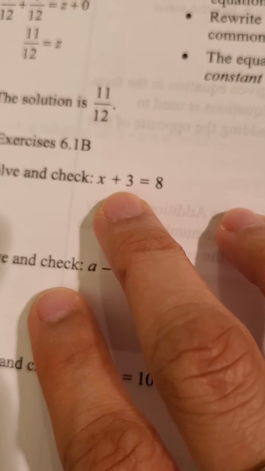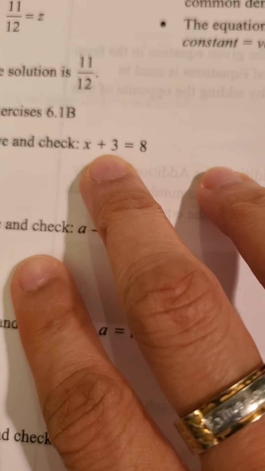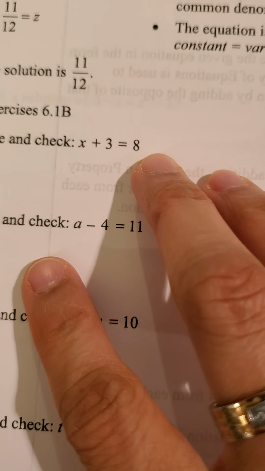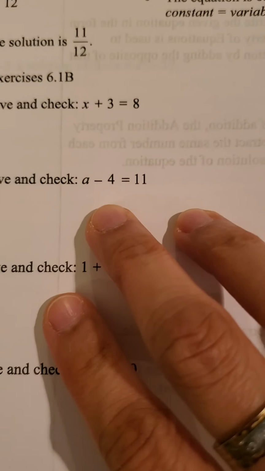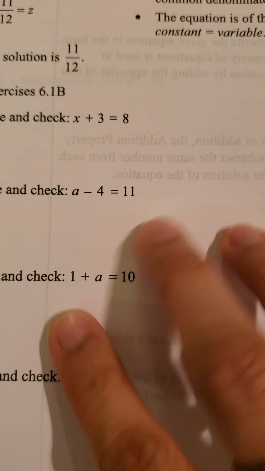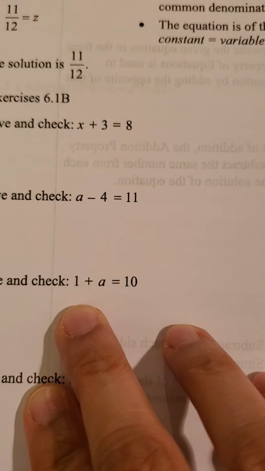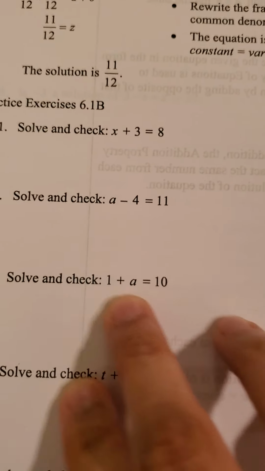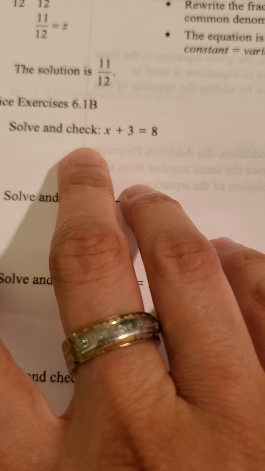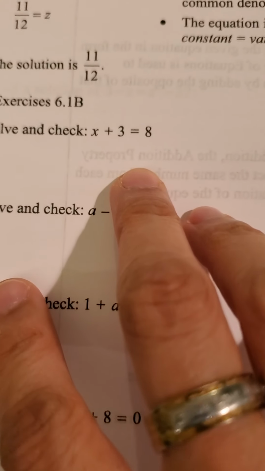Here we go. What are we going to do with that 3? You guessed it. We're going to subtract it from both sides. What are we going to do with that 4? You guessed it. We're going to add it to both sides. What are we going to do with that 1? That's correct. We're going to subtract it from both sides because it's positive, right? And this is asking you to solve and check. Basically, what they're saying is once you find a value for x.